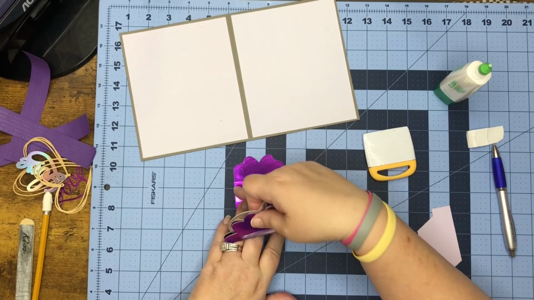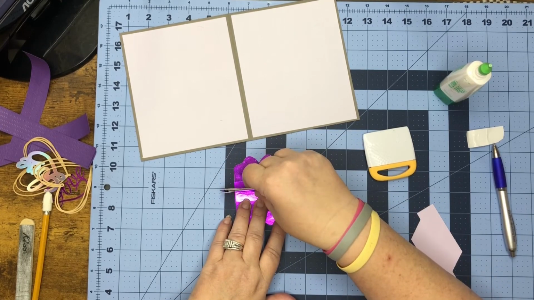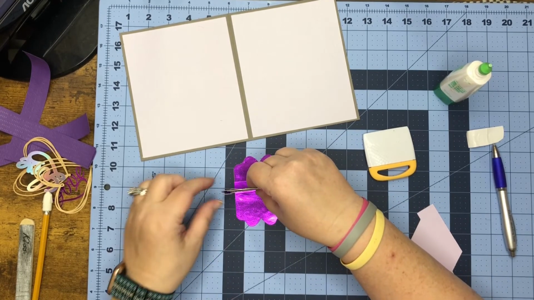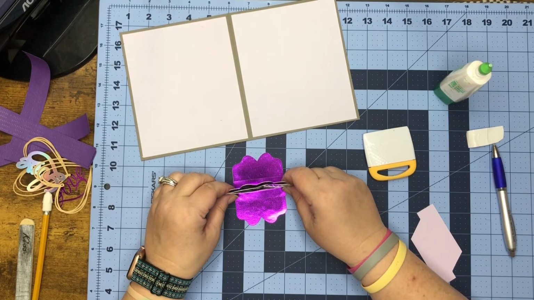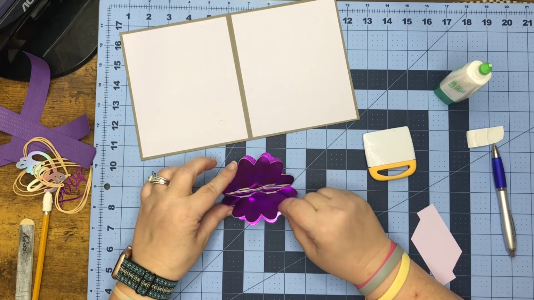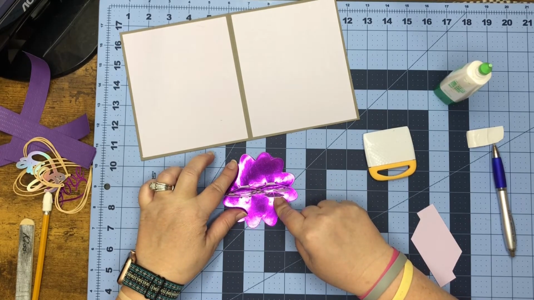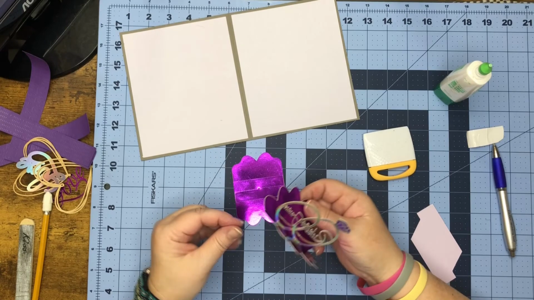And then we're going to center this on here in the center. Make sure you don't have too much on this side or too much on this side. And then we're just going to lay it flat to here. Okay?